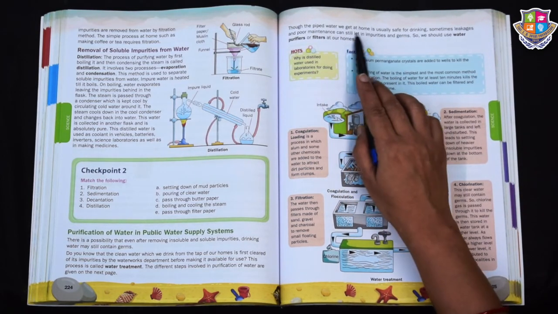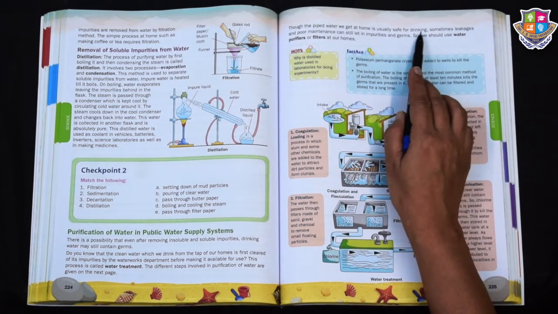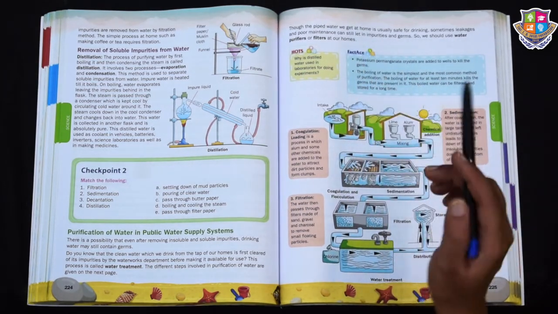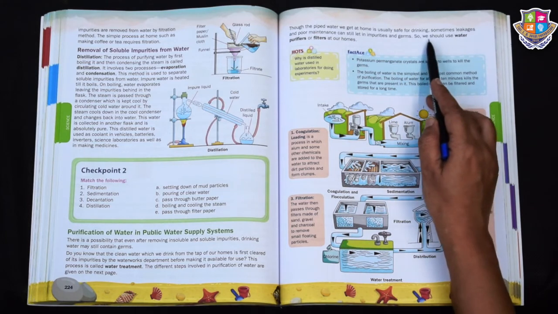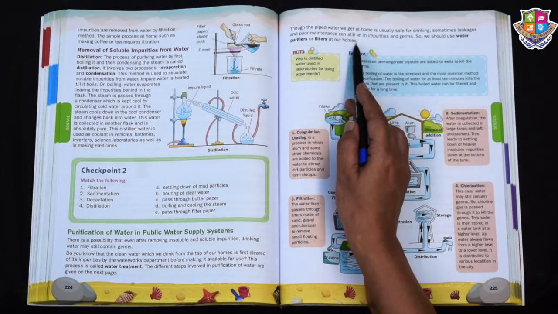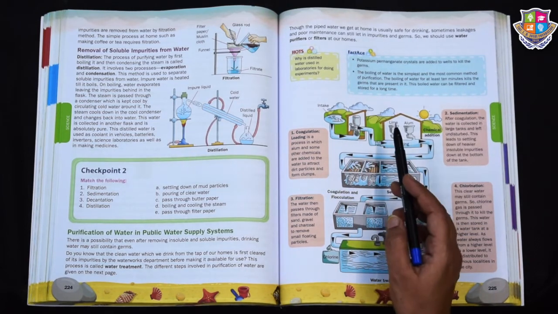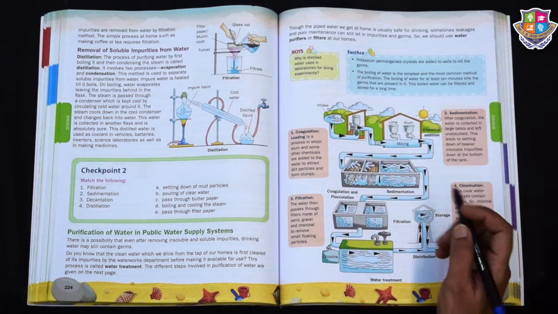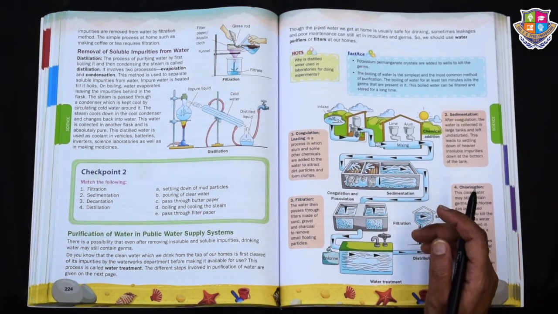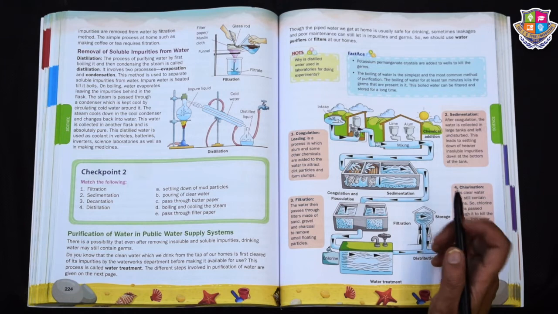Though the piped water we get at home is usually safe for drinking, sometimes leakages and poor maintenance can still let in impurities and germs. So we should use water purifiers or filters at our homes. So children, always use water filters, ROs at your home to get the purest water without germs.